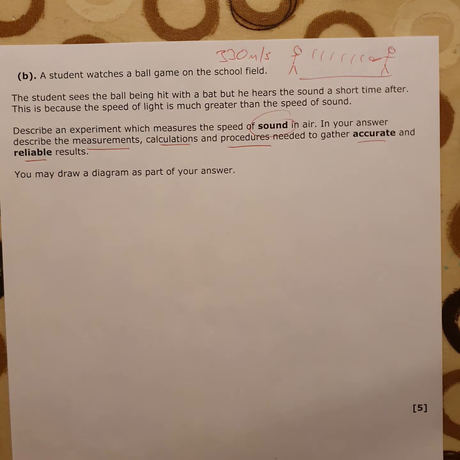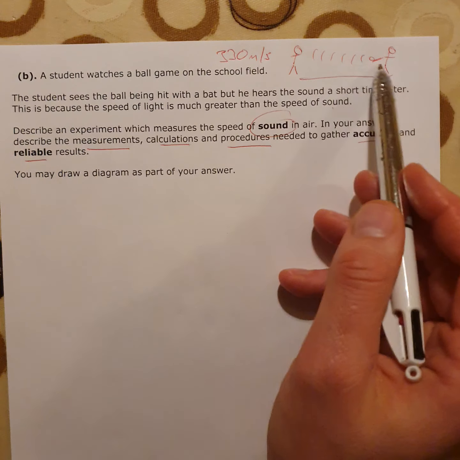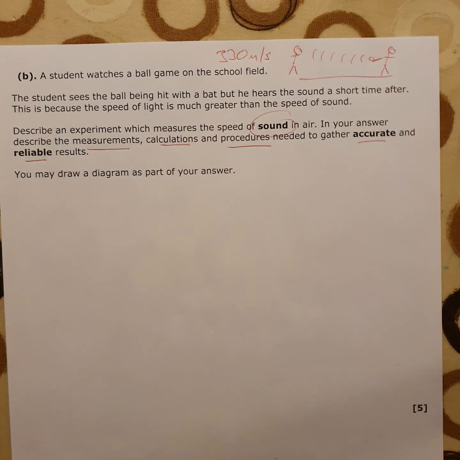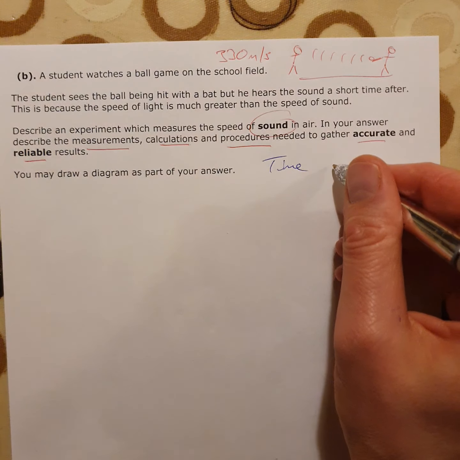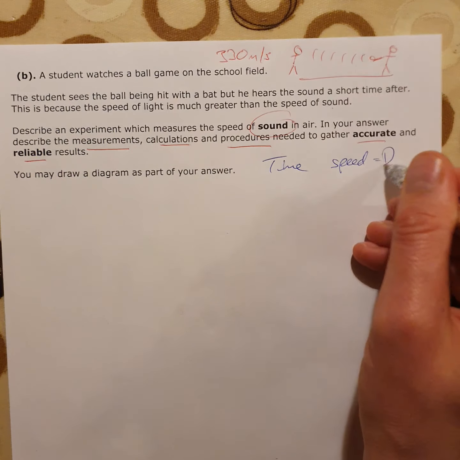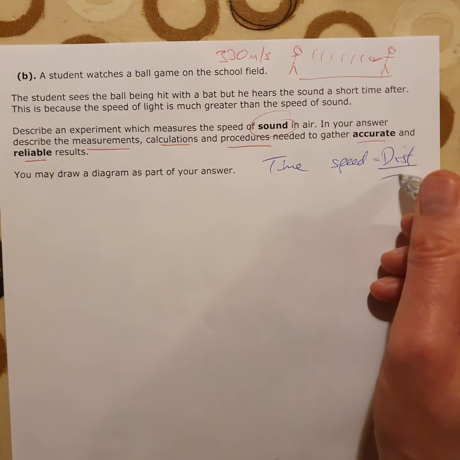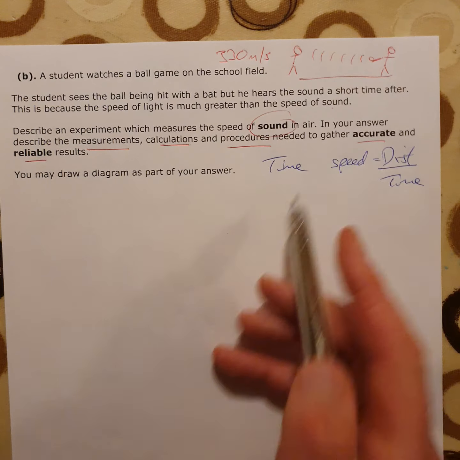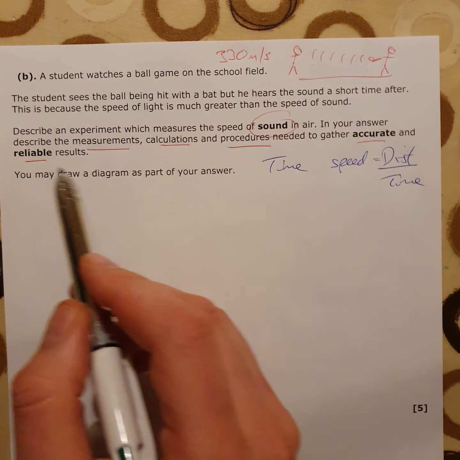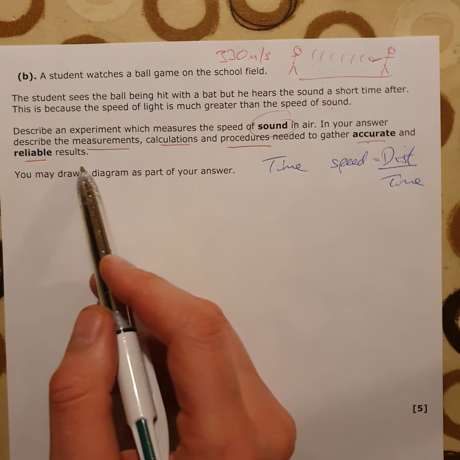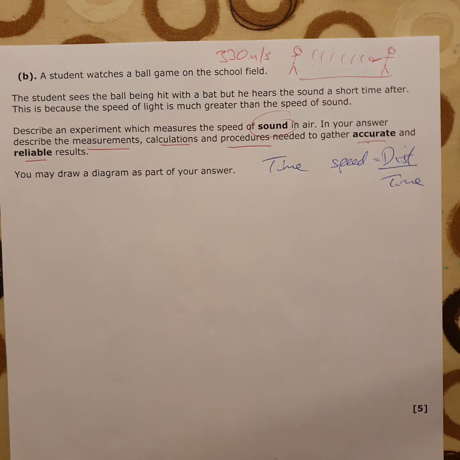So what could we do? Well, we want a way to measure the time it takes that sound to travel. Because if we could find out the time it takes, we could do the speed is distance over time. So we just need to measure the distance and the time. Now, there are a variety of different ways to do this. It does say accurate and reliable results. So to me, that's implying doing something more than once, taking an average.